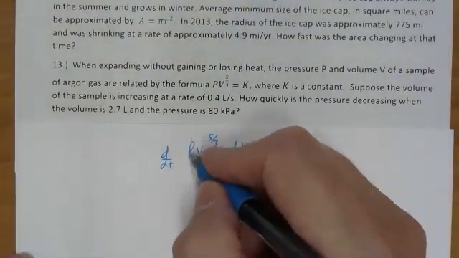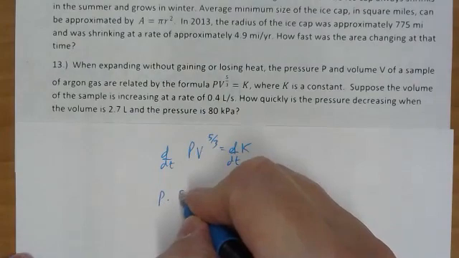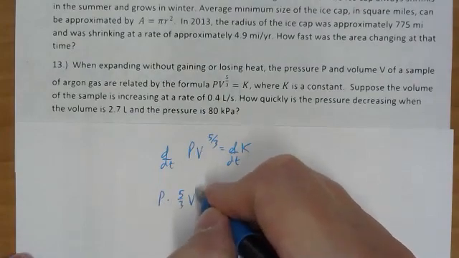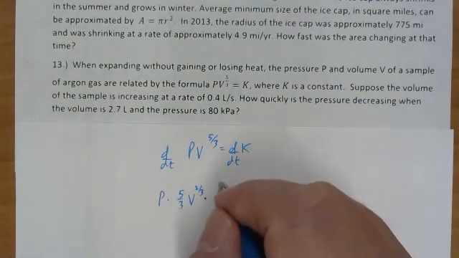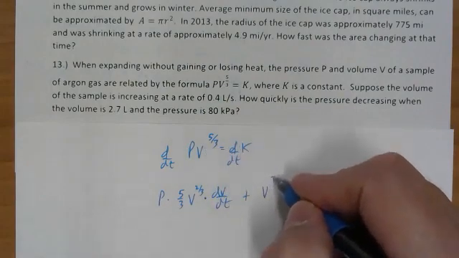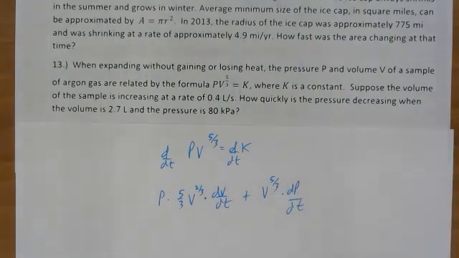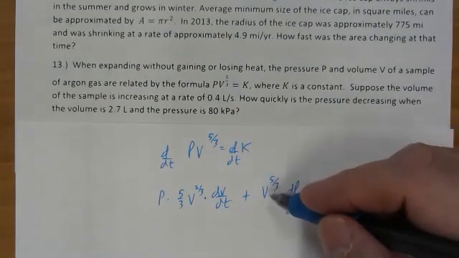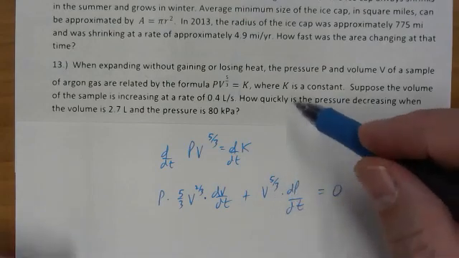Left-hand side, we got a product rule. First times the derivative of the second, 5/3 V to the 2/3 times dV/dt, plus the second times the derivative of the first, dP/dt, equals 0. I'm not even going to try and simplify this. I'm just going to plug in the numbers and see if I can figure it out.